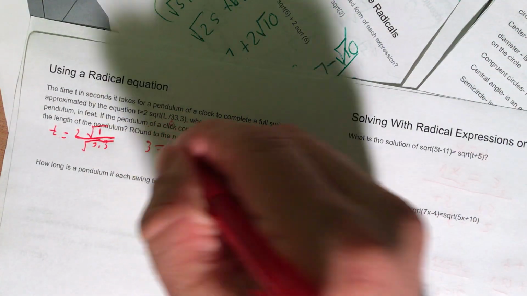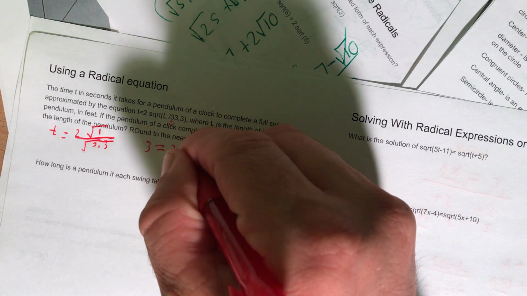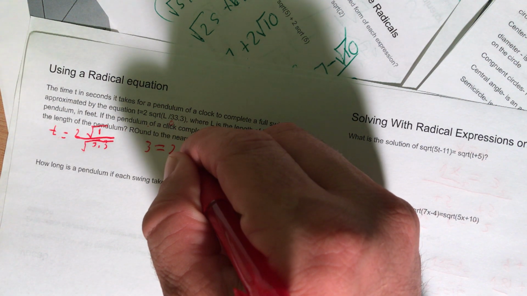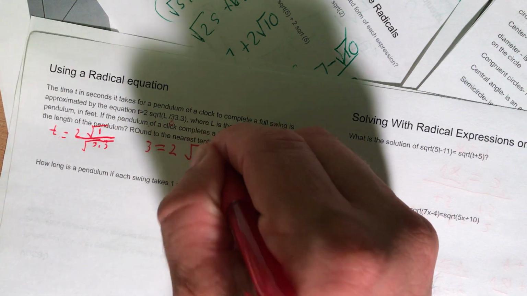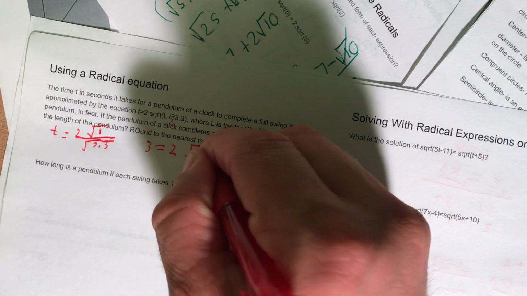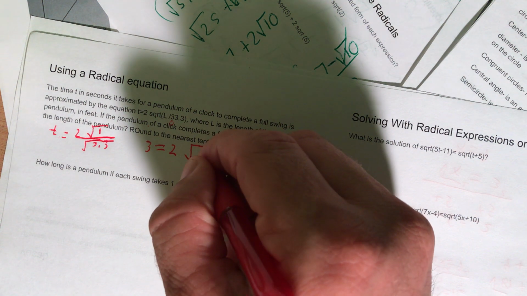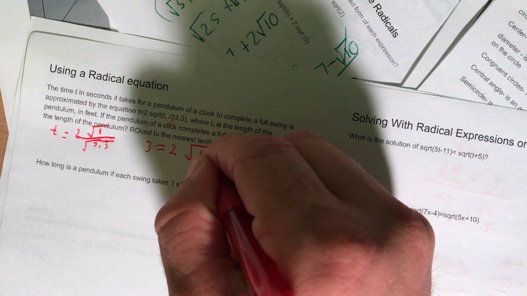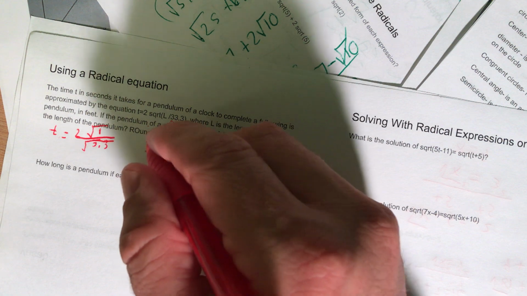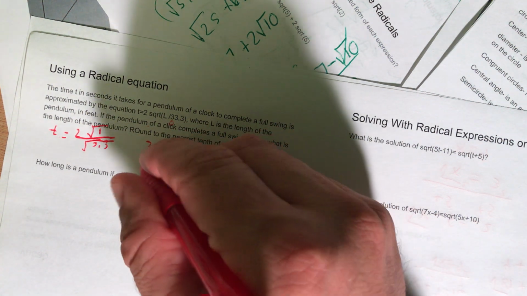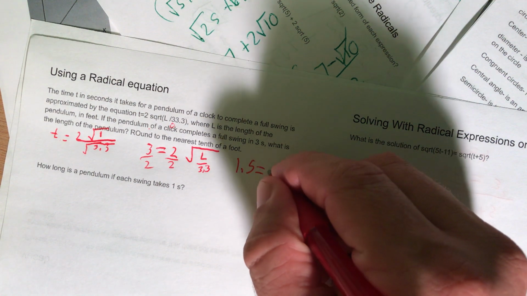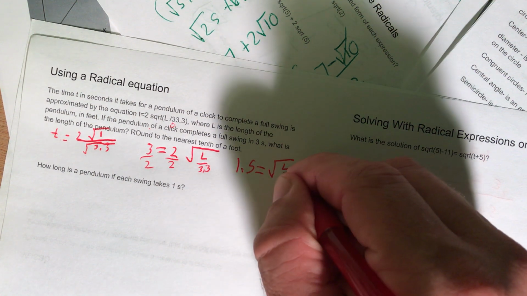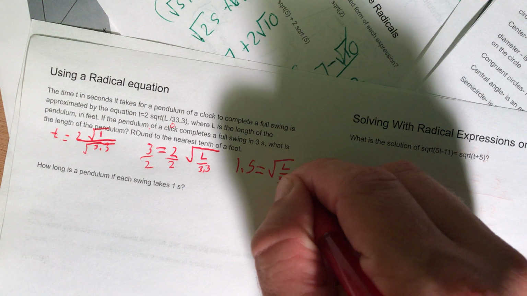So 3 equals 2 times the square root of L over 3.3. Divide both sides by 2, and you get 1.5 equals the square root of L over 3.3.